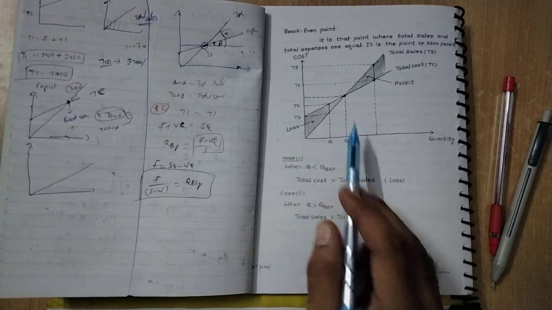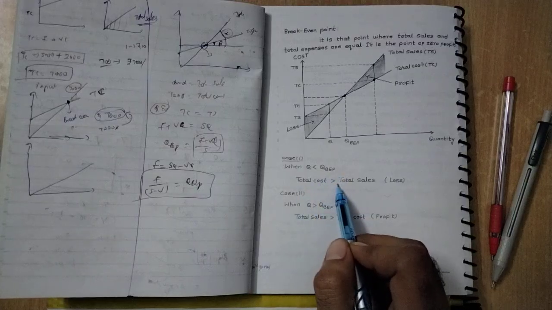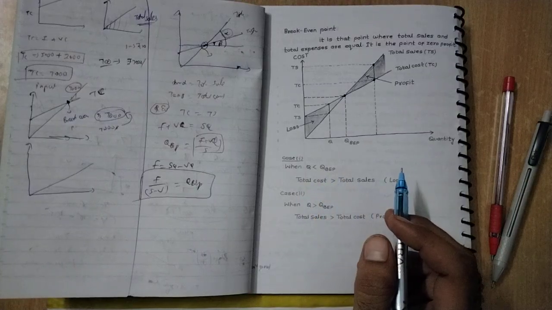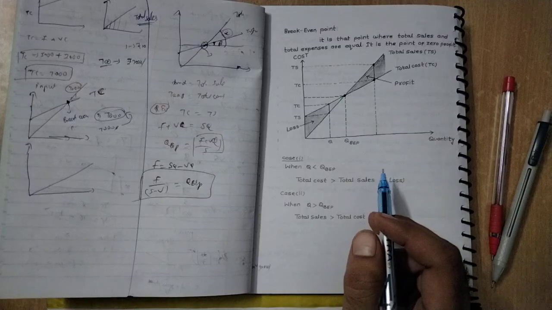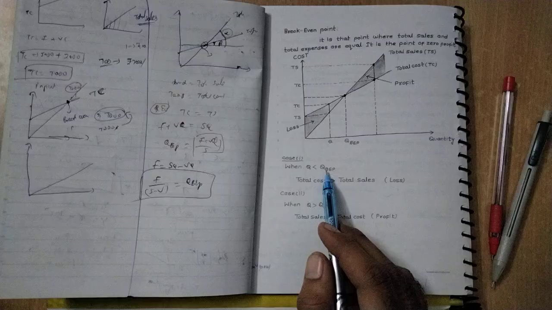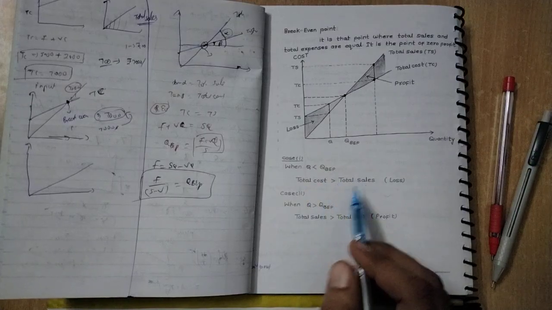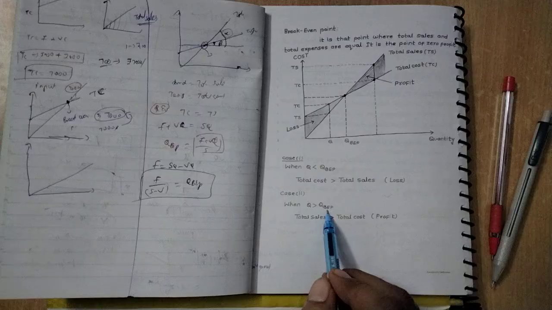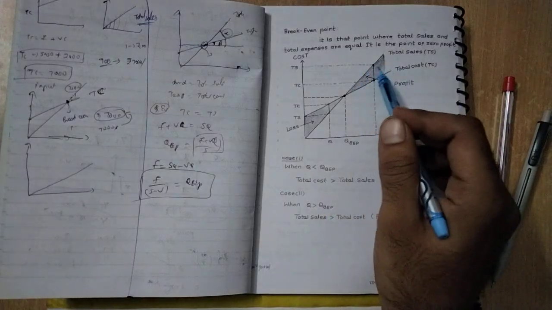Whenever Q is less than the break even point, total cost is greater than total sales value. So for break even quantity, when Q is less than the break even point, total cost is higher than total sales. Case 2: when Q is greater than the break even point, total sales is greater than total cost, so there will be profit. This is profit, this is loss.